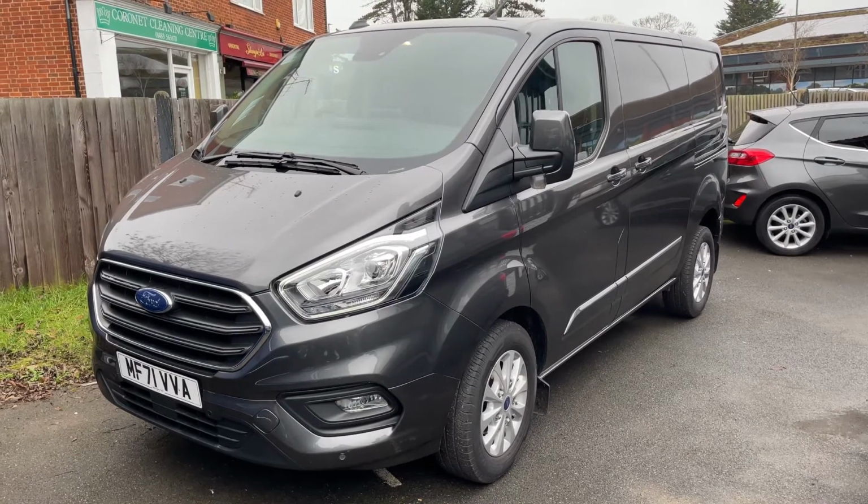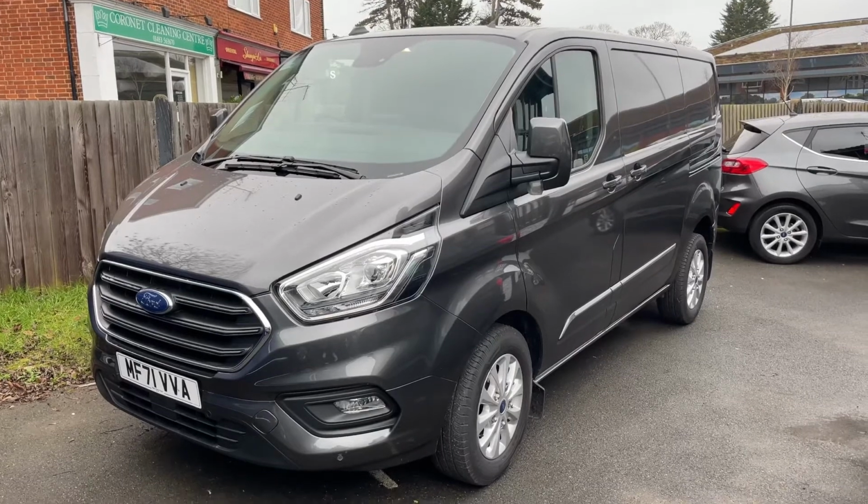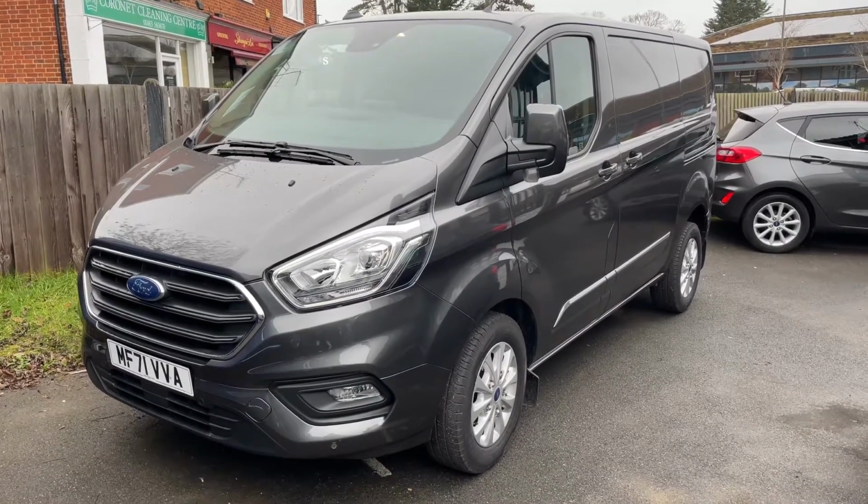So here we have the Ford Transit Custom on a 71 plate. I'm going to start off by showing you the back of the van, and then we'll hop in and run through some controls on the inside from there.